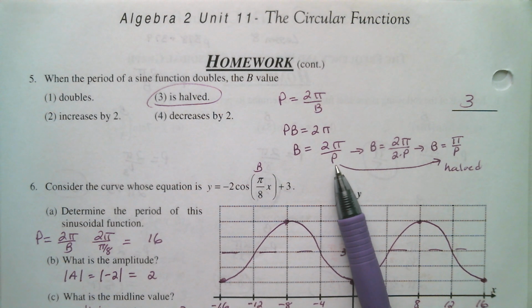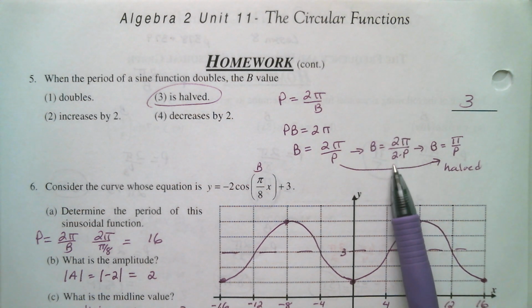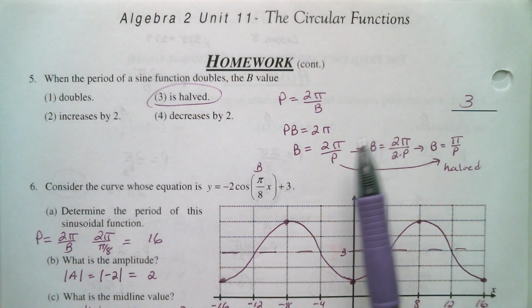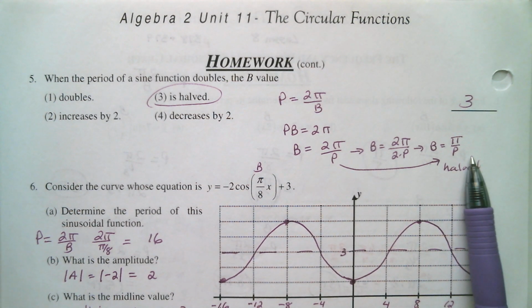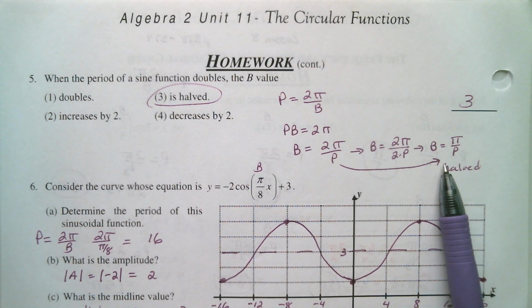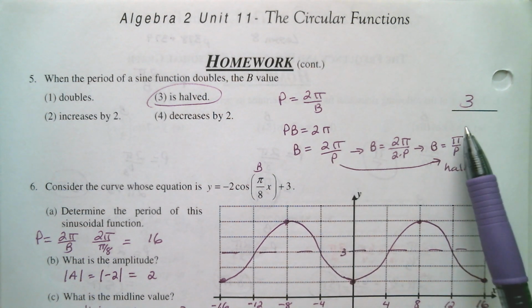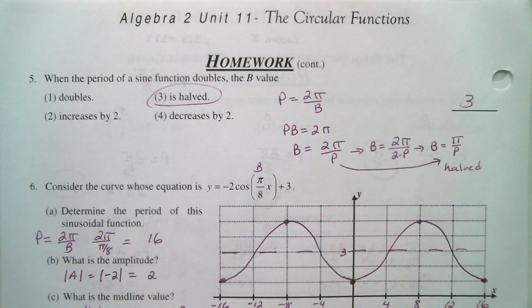And if the period doubles, if I take it and times it by 2, then I have 2 pi over 2p. And the 2's divide out. So we have b equals pi over p. And if I compare these two, the b value has been cut in half. B equals 2 pi over p. B equals just pi over p. So going from 2 pi to 1 pi, it's cut in half.